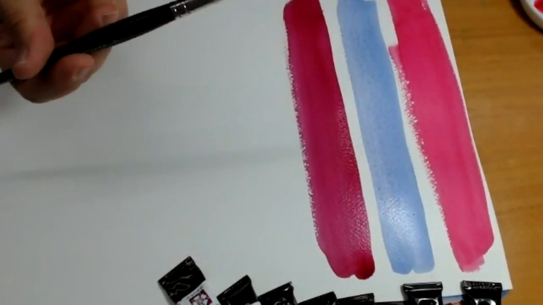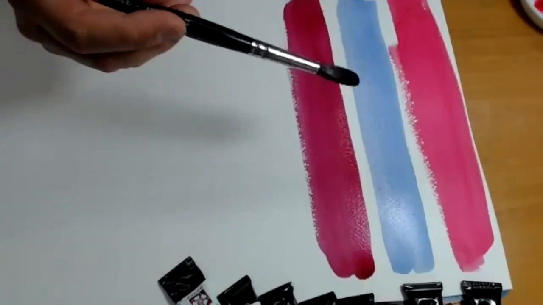Does the quinacridone pink have a chemical smell? Not that I can smell, but I'm around. Put your nose right up into it. Possibly, but very, very light. I mean, it is a synthetic. Some pigments can have a smell to them.